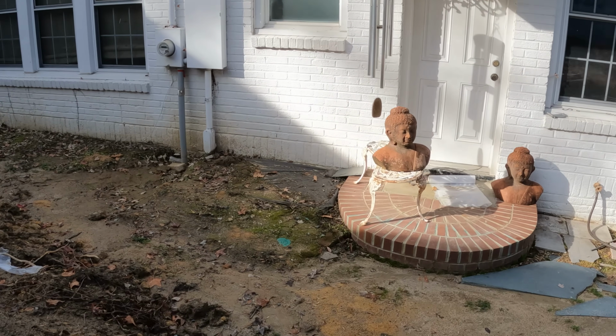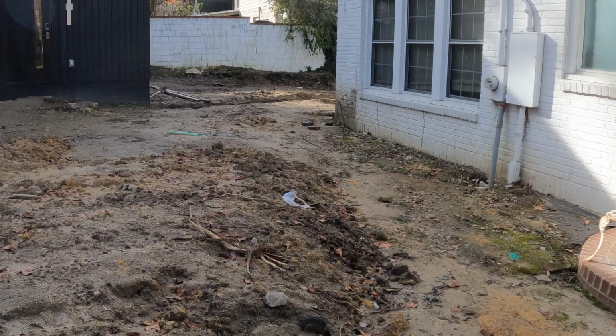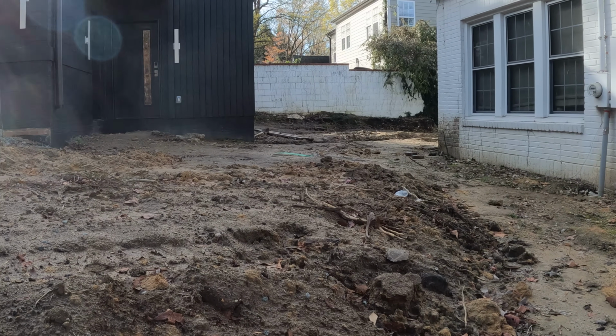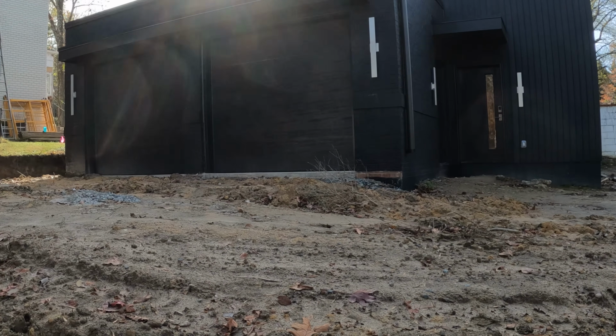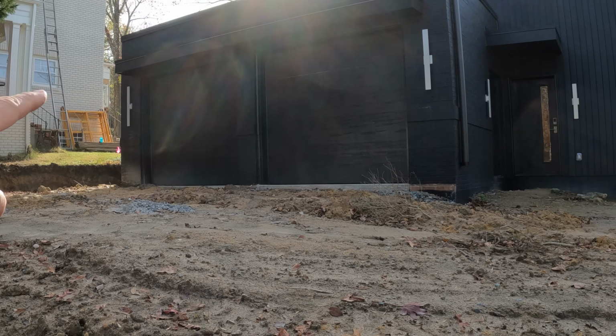So let me see if I can show you the lay of the land. You can see how everything is falling in here, and they're getting a bunch of water also off the neighbor up here. And the customer had called me out there pretty early on in the construction process.